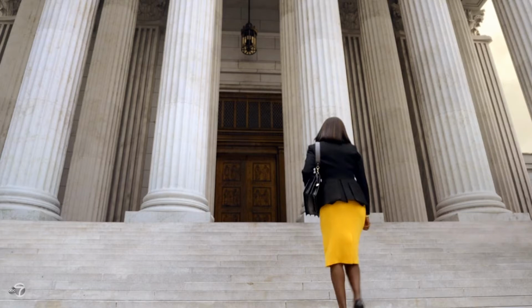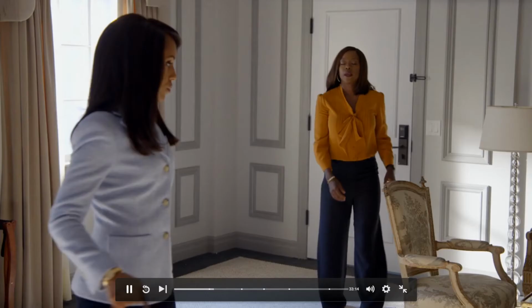I felt like the creators of the show were really trying to get us to focus on the colors of the clothes that Annalise was wearing, because yet again we have her wearing yellow a bunch of other times. We have her wearing the yellow dress, then we have her wearing the dark mustard yellow blouse while she was talking to Olivia.